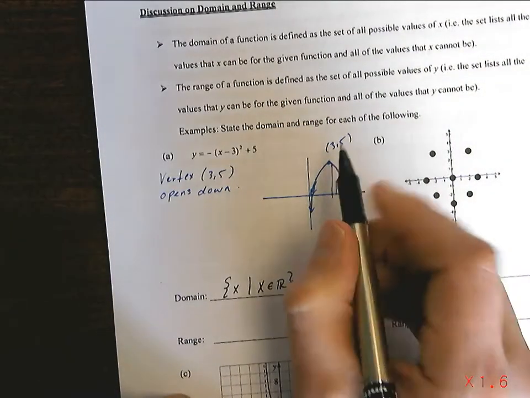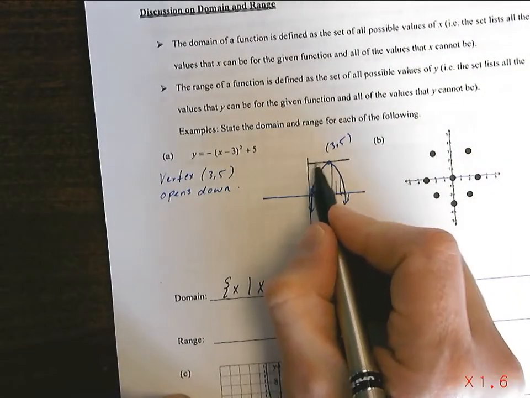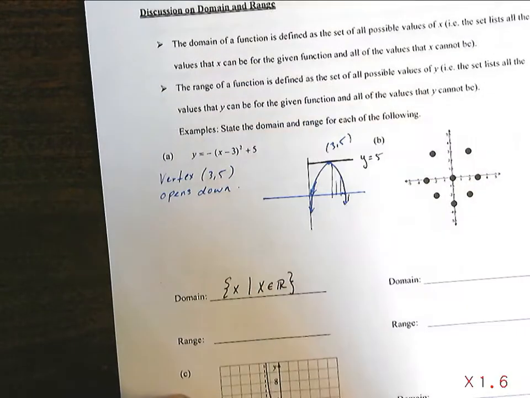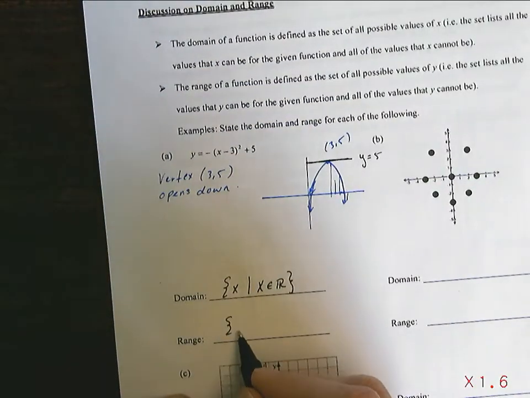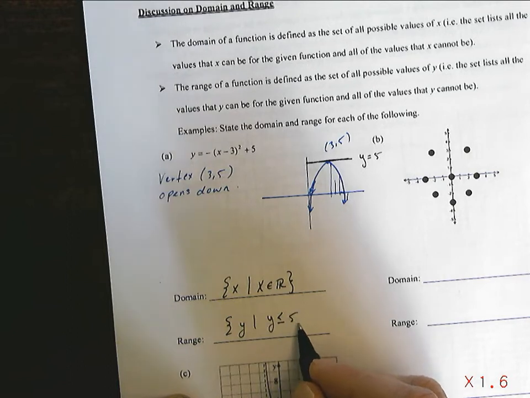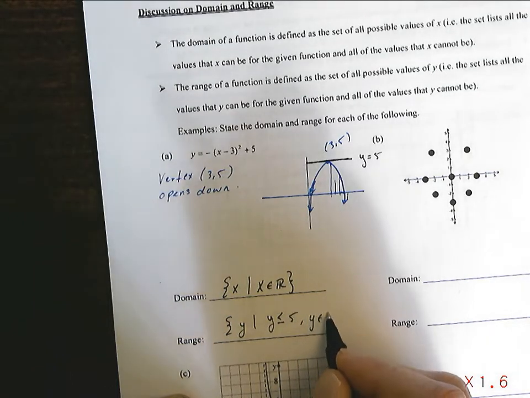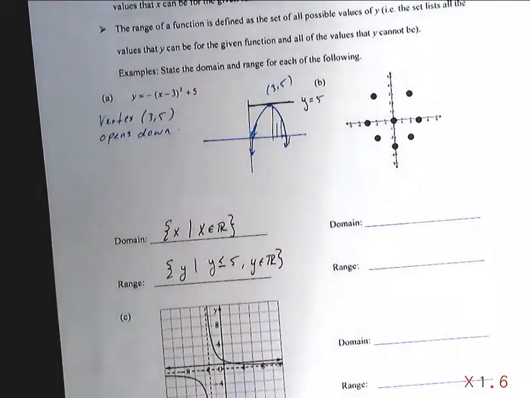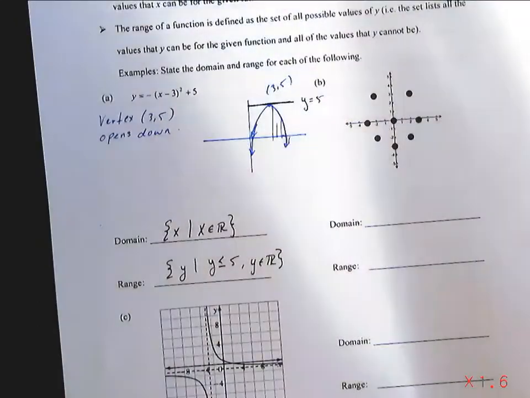Looking at the range, you'll notice that the range, however, has a highest point it can get to. The highest value y can be is 5. So your range is going to be the set of all y such that y must be less than or equal to 5 and y is an element of the real numbers. So again, that's working off of what we did last day, and it should be fairly straightforward.